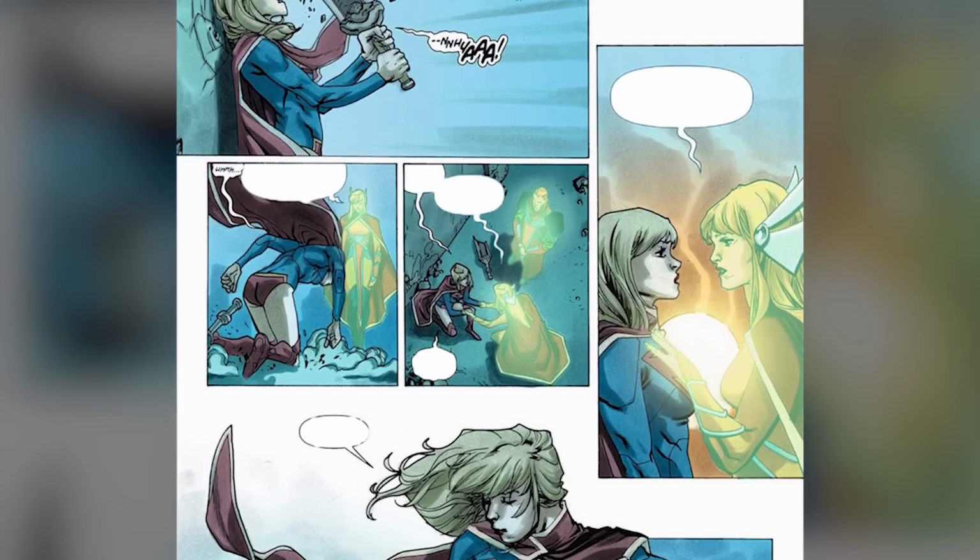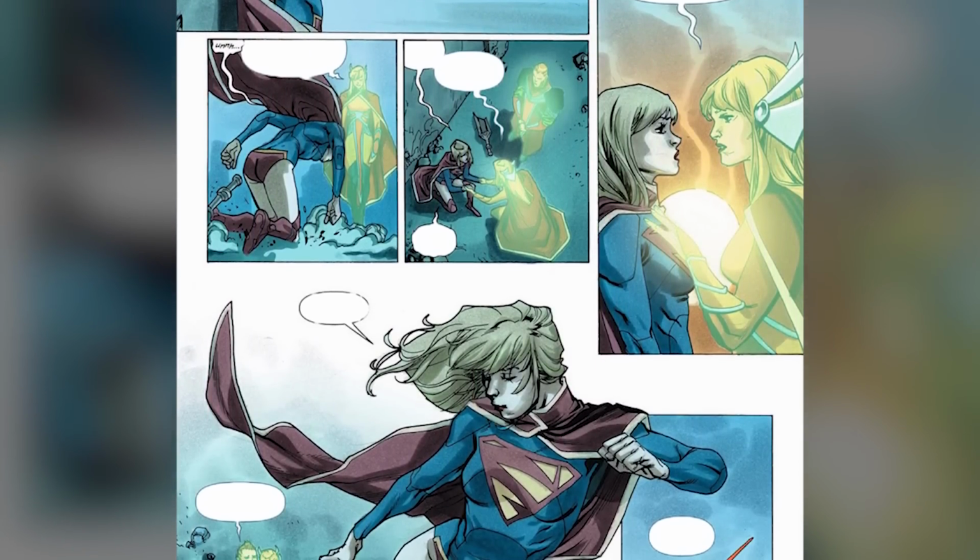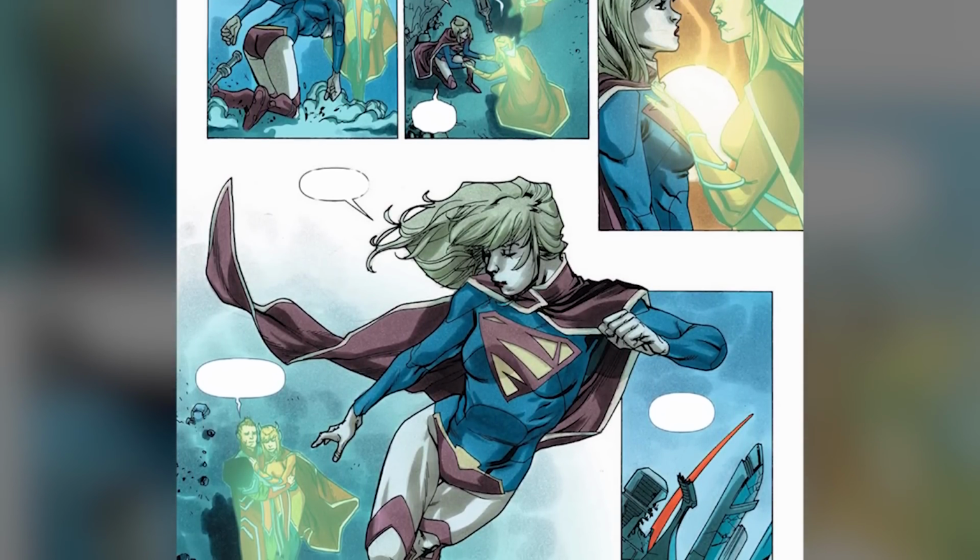The next encounter takes place after Supergirl musters the strength to break free from the sword and sets out to confront Rain back on Earth.